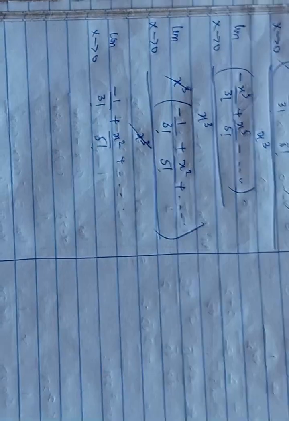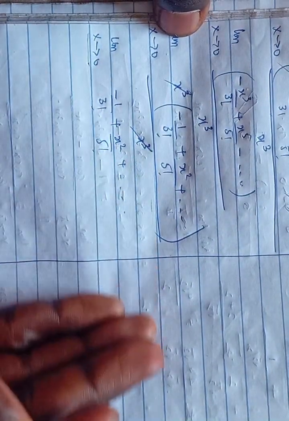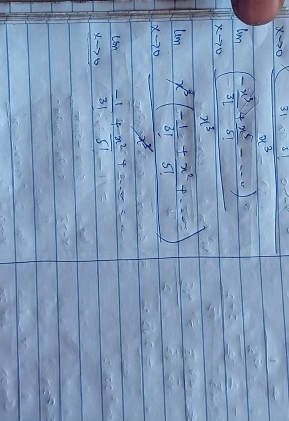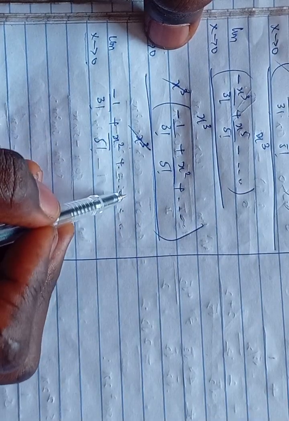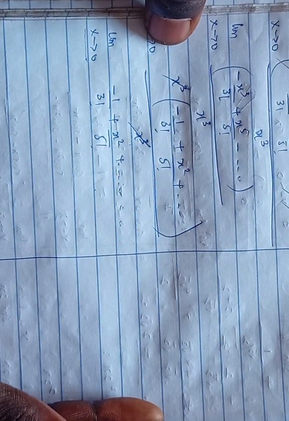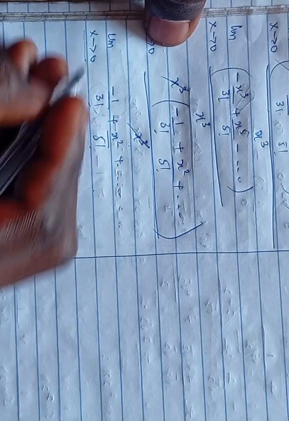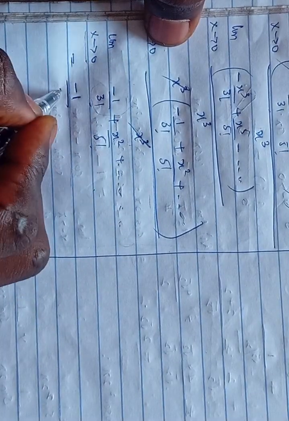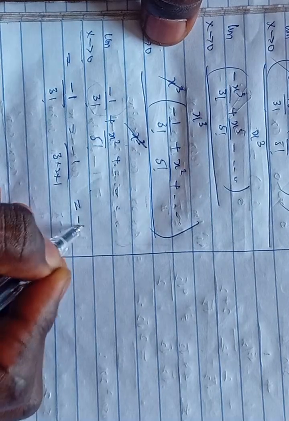Now, you should note that as x tends to 0, if I distribute the limit across everything, everything starting from x squared would be 0 over their factorial. So everything along the line will turn to 0, and it will remain minus 1 over 3 factorial. So the limit as x tends to 0 of this is equal to minus 1 over 3 factorial, which is minus 1 over 3 times 2 times 1, which is minus 1 over 6.